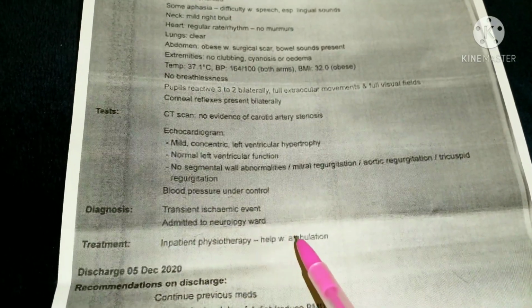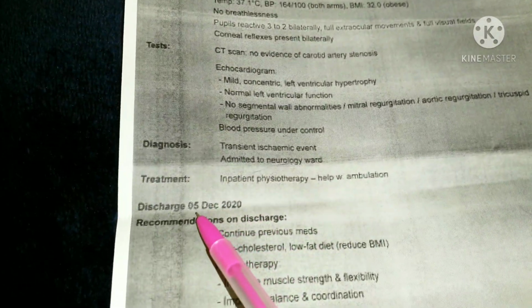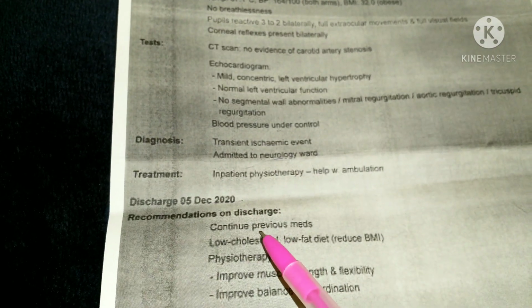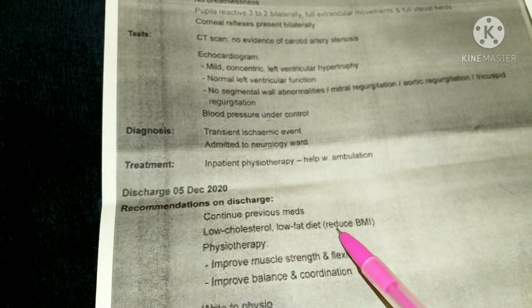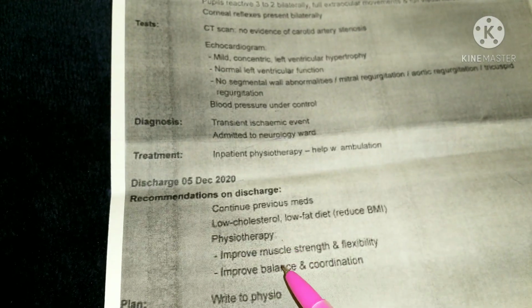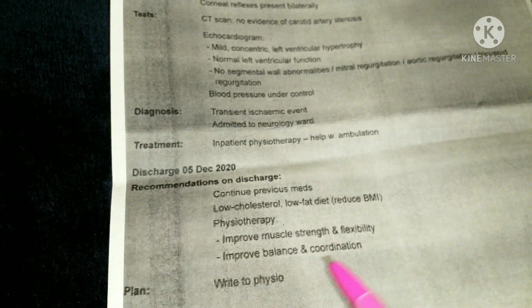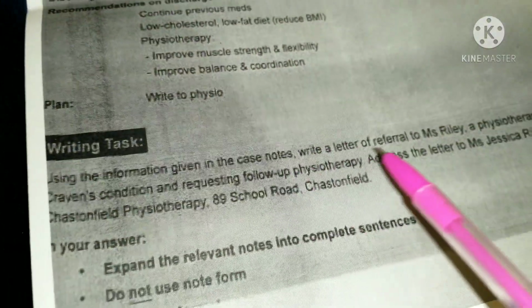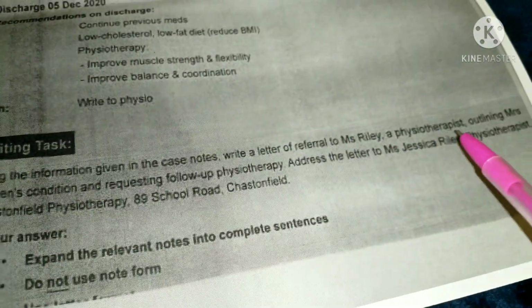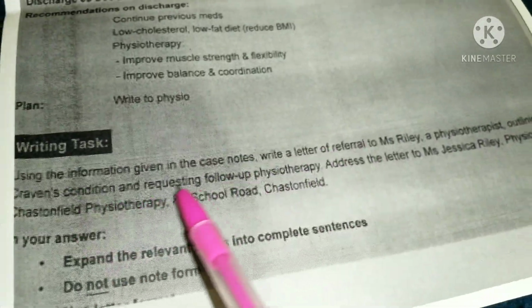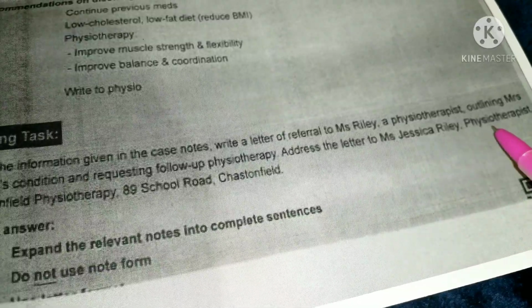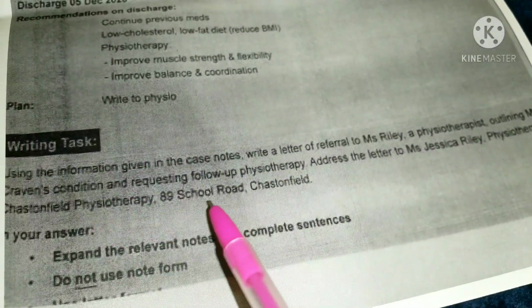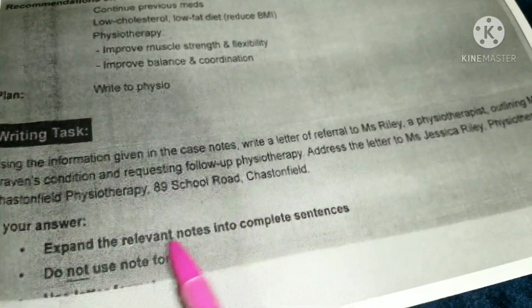So the diagnosis is transient ischemic attack and she was admitted to the neurology ward. Thereafter she was started on inpatient physiotherapy. Then the discharge date is 5th December 2020. Then what are the recommendations? It's the plan for the physio. The physiotherapist is Miss Riley at Chesterfield Physiotherapy. That is the address given.